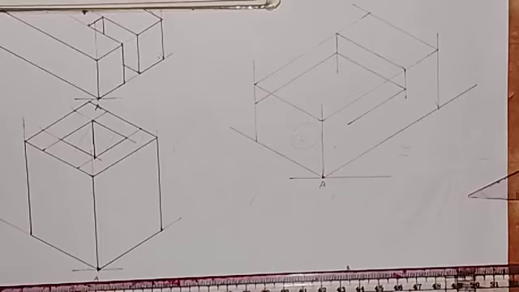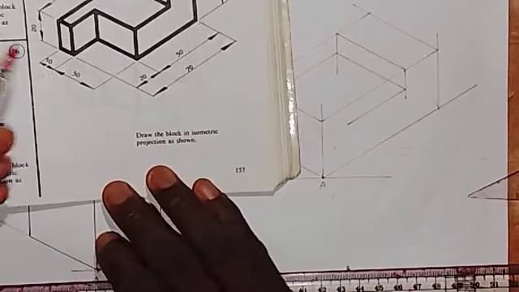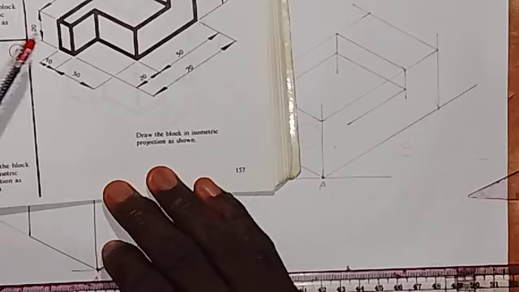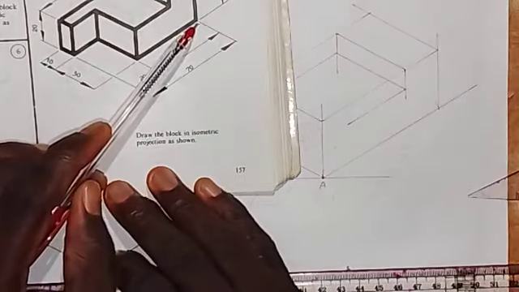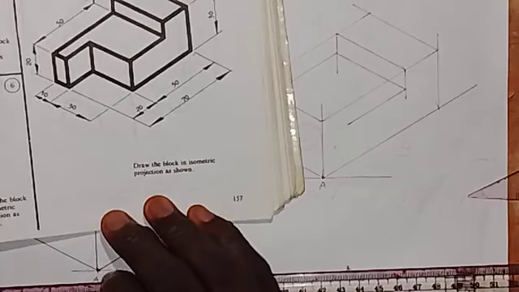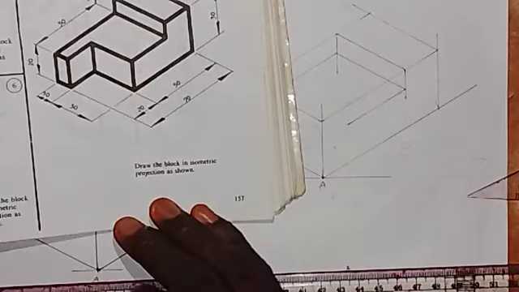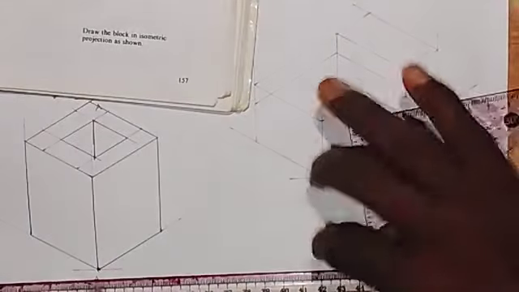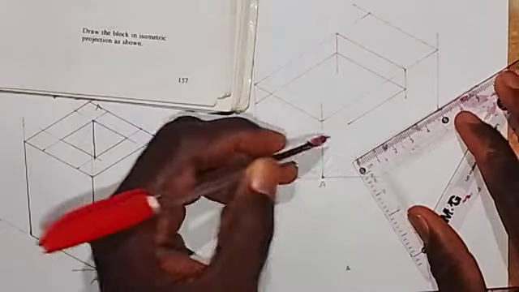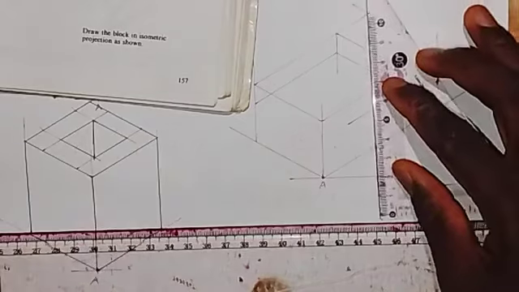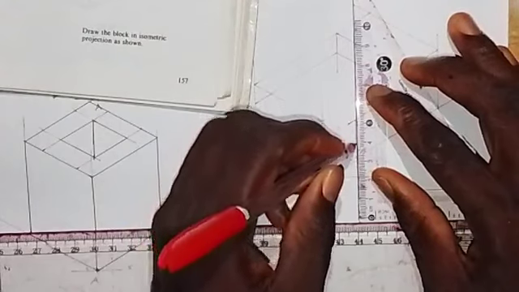So the next thing that we are going to do: for us to get this particular point, we take a measurement of 50 millimeters. We will take 50 millimeters from this point forward here. So come to this point here and take 50 millimeters forward. This is 50 millimeters. At this point here, draw a vertical line to touch this line like this. Okay, you have this now.